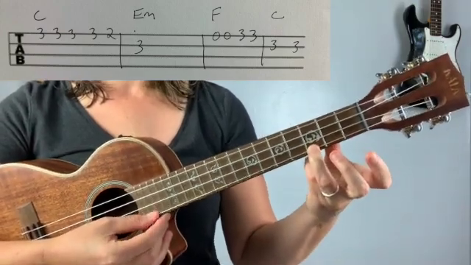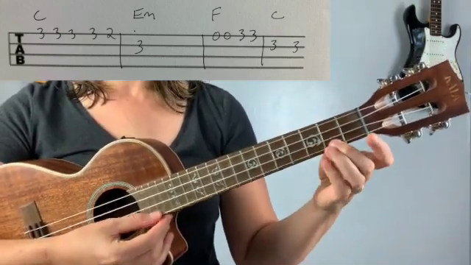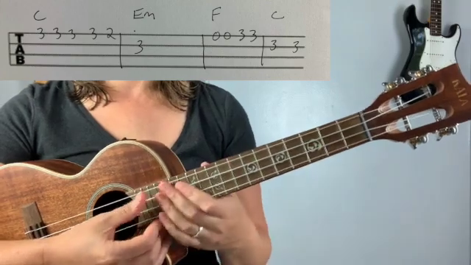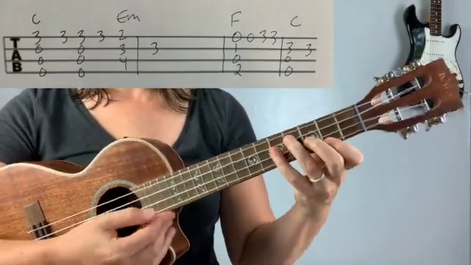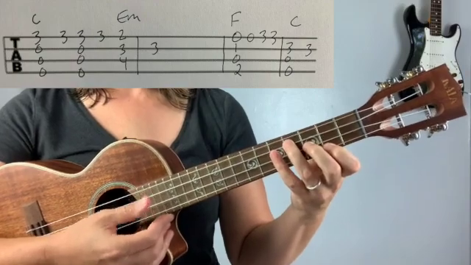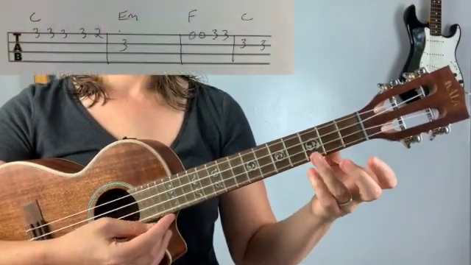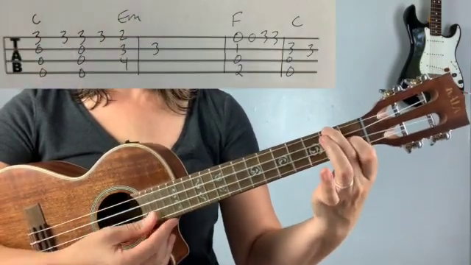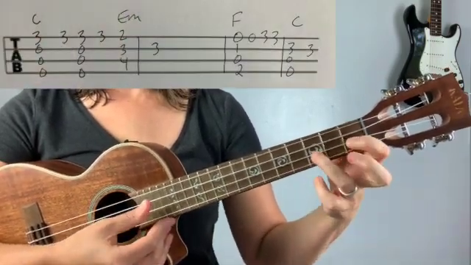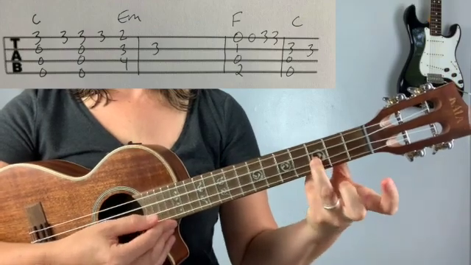So you have 3, 3, 3, 3, 2, 3. Same again, right? From the C to the E minor. And then, so we have the F. And then this note has to go in the melody of the C chord.